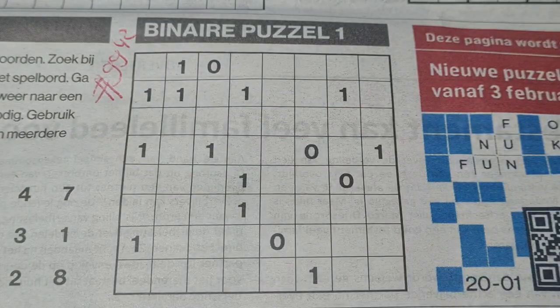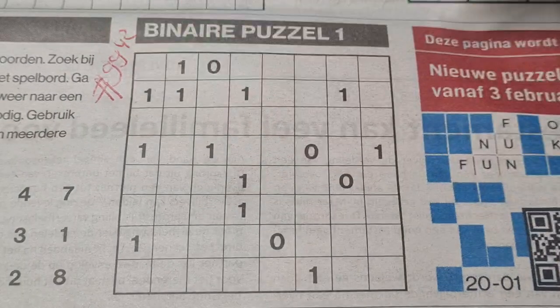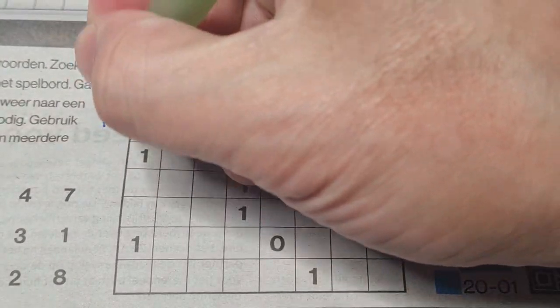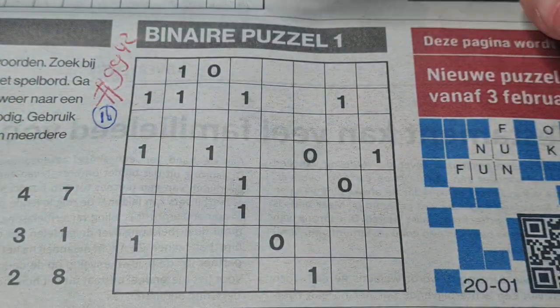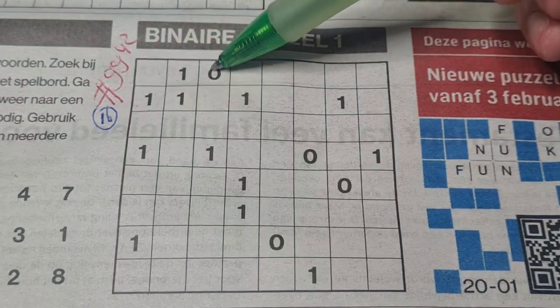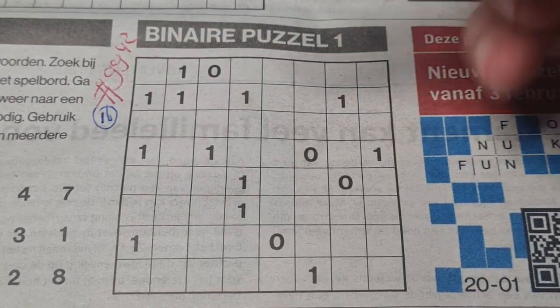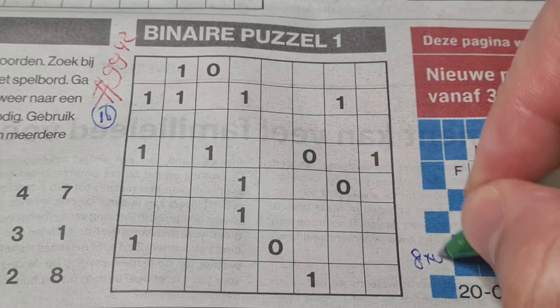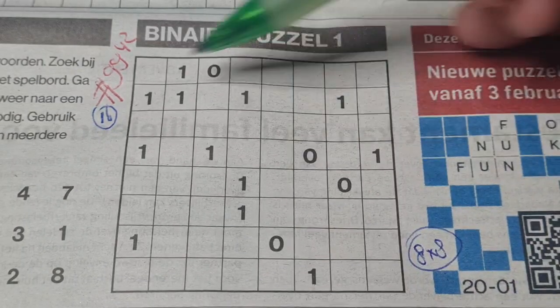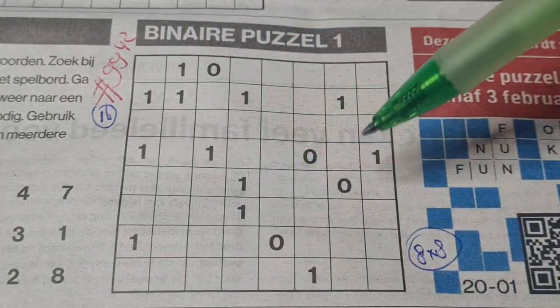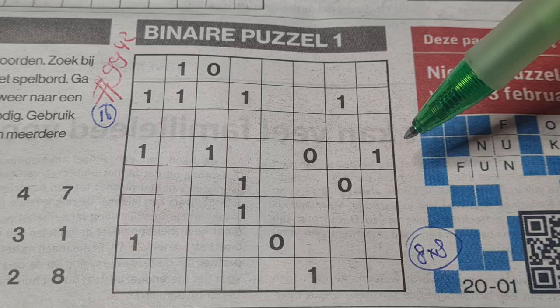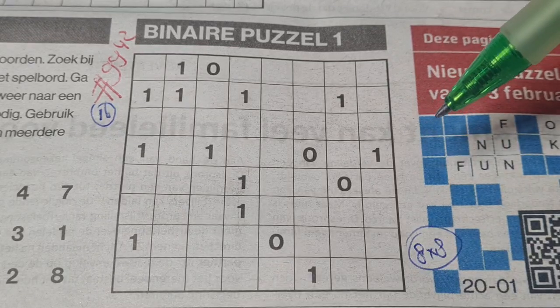Before I start, I always count the printed digits. 16 printed digits, that's a lot. And what kind of binary puzzle is this one? Let me count. 1, 2, 3, 4, 5, 6, 7, 8 by 8 binary puzzle. That means in a row or in a column, there are always 4 ones and 4 O's. Alright, so let's get started.